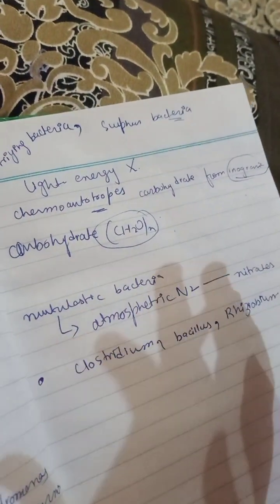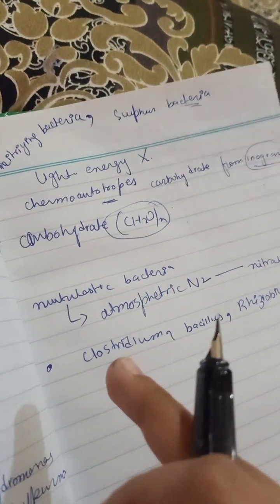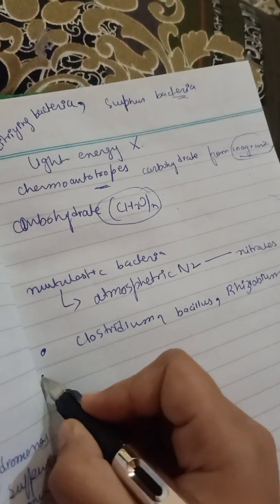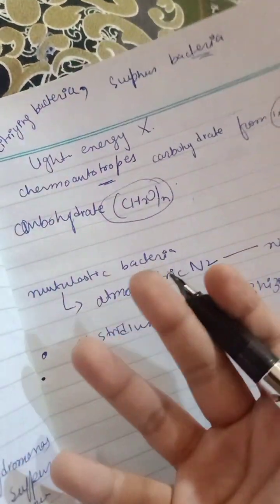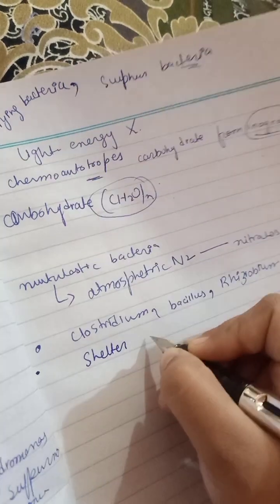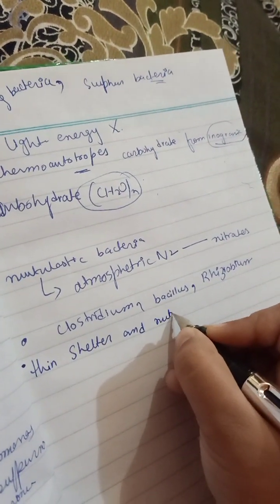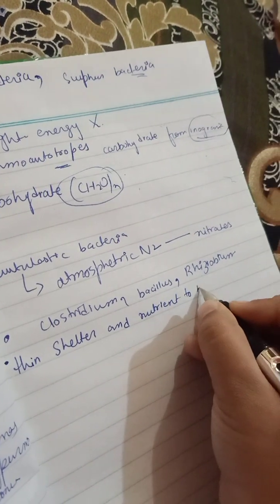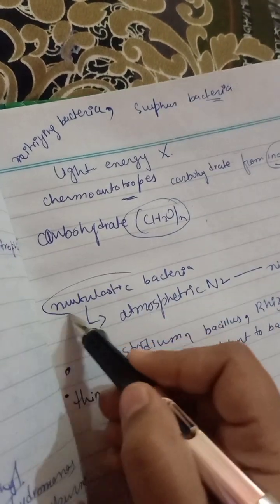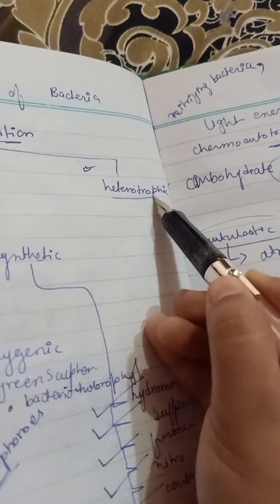The symbiont bacteria live in the roots of leguminous plants. The plants provide shelter and nutrients to the bacteria, so both get a benefit. That is called mutualistic bacteria. So this was about the autotrophic. In the next video we'll discuss the heterotrophic.